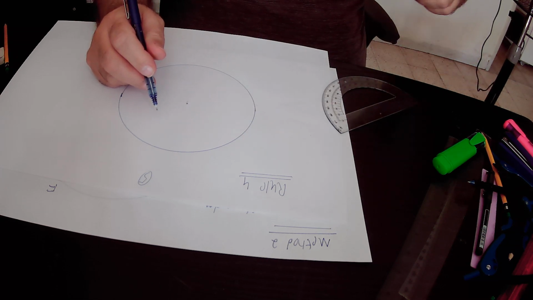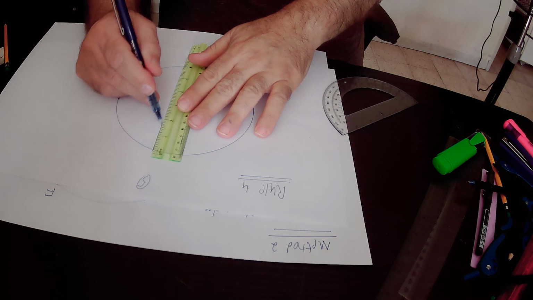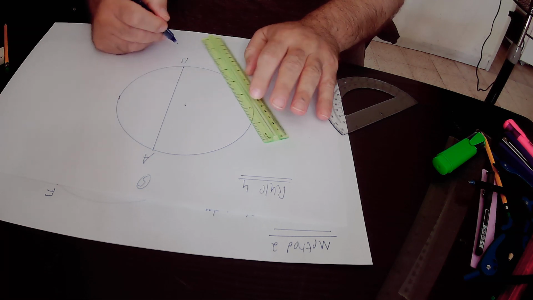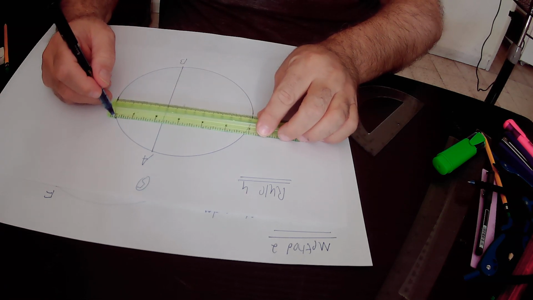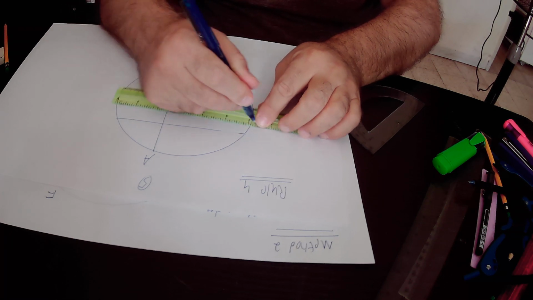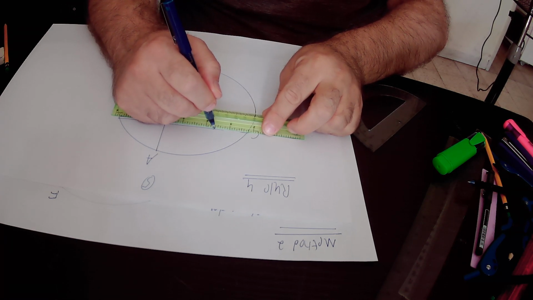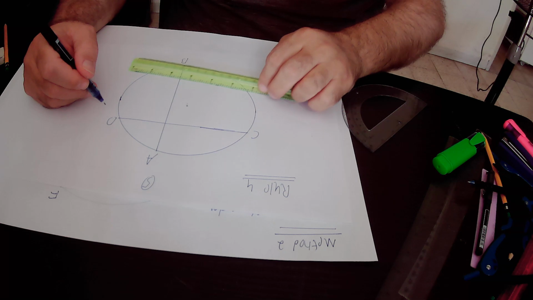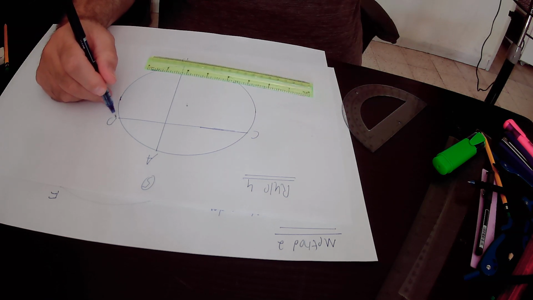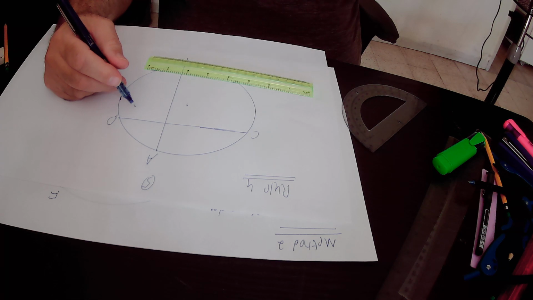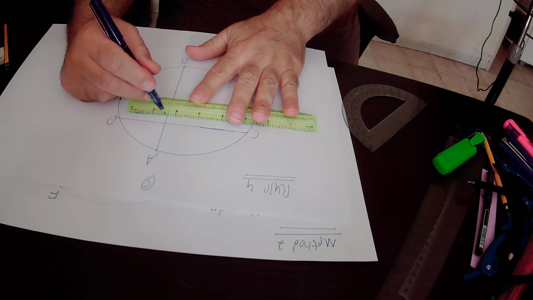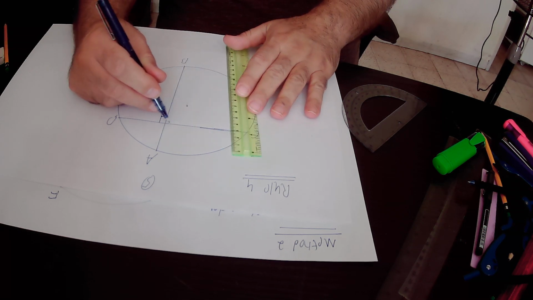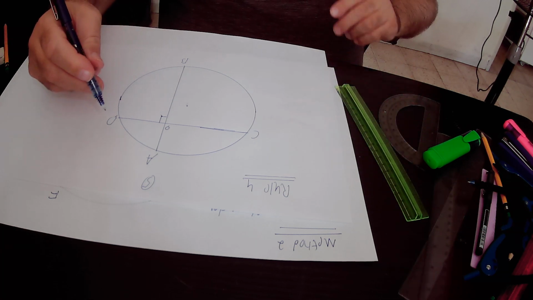In this circle we have chord AB that intersects with chord CD, and the angle the two chords create with each other is 90 degrees, and the intersection point occurs at point O.